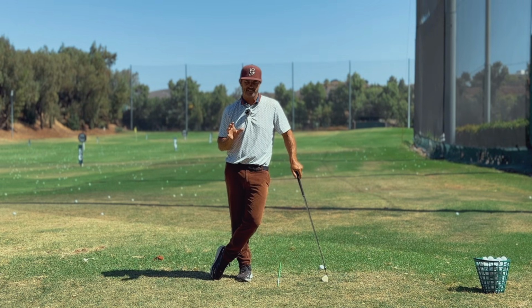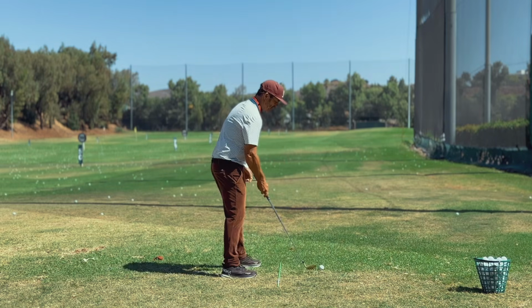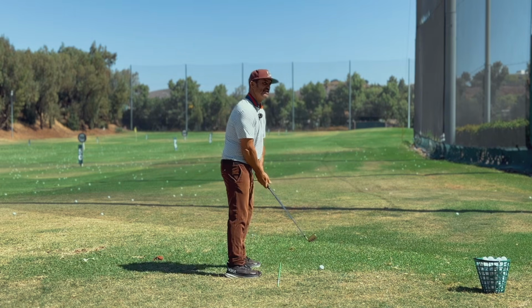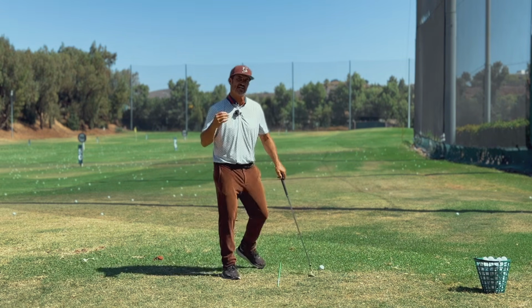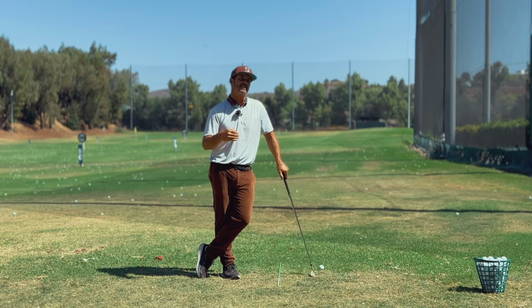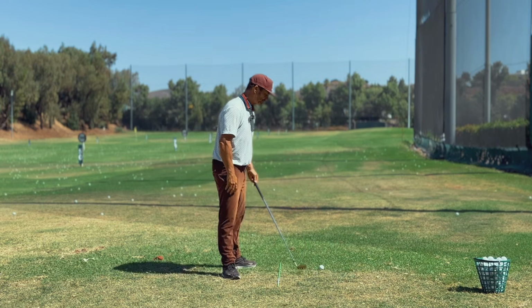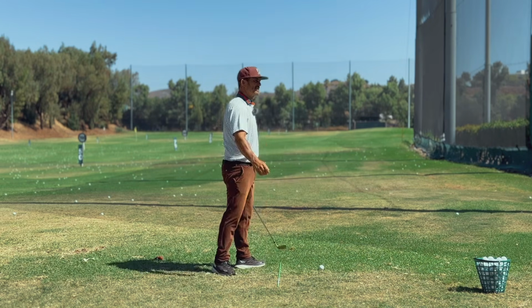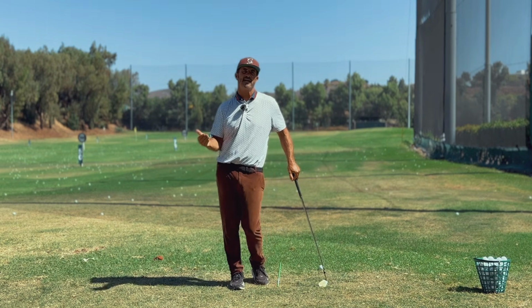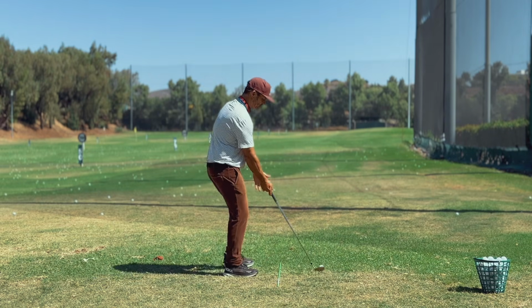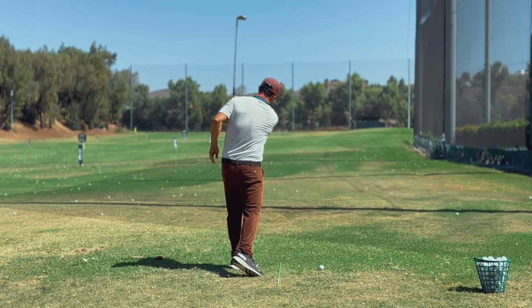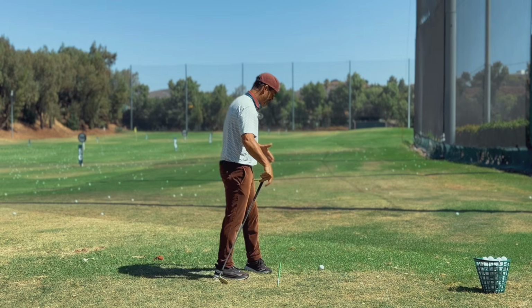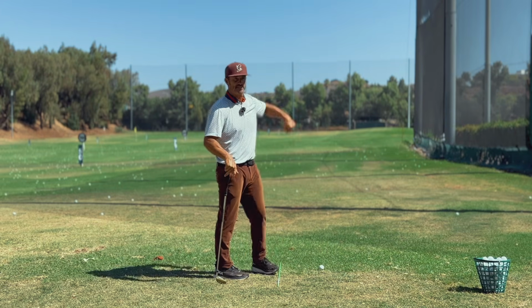So the fact is if we don't turn, it's going to be very, very difficult to get the club back to the inside, because you don't turn and you start opening, you're going to come over the top. That's going to cause the ball to slice. Why, if we don't turn and it comes over the top, is it going to slice? It's because if the face is square and the path is coming across it, the ball starts closed on the face, and turns away from the path that's going in the opposite direction.